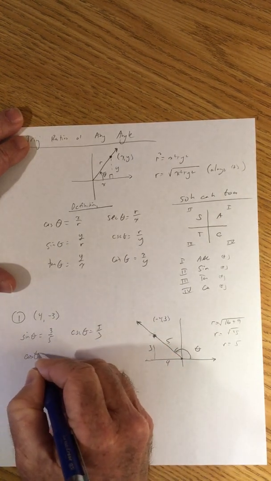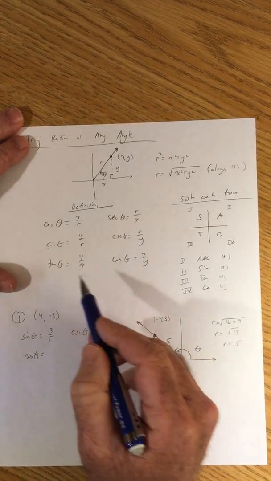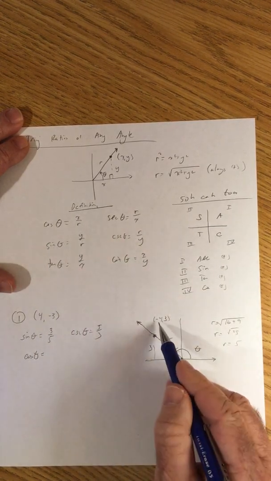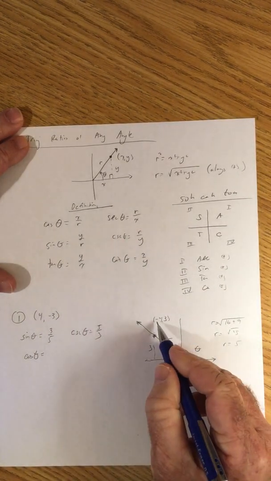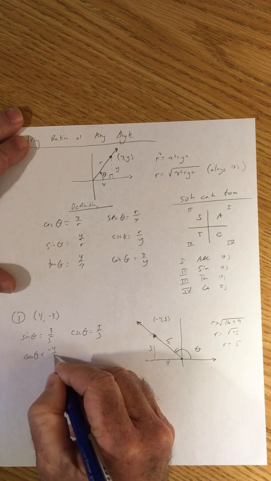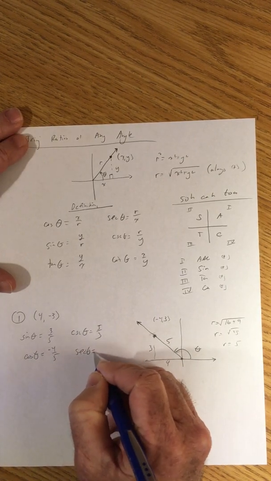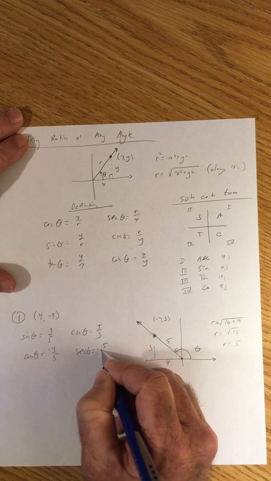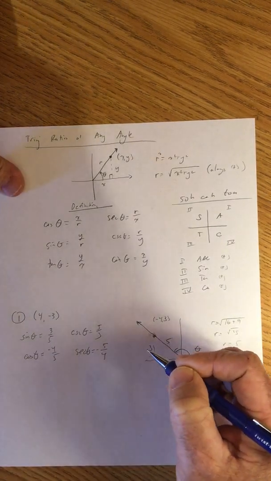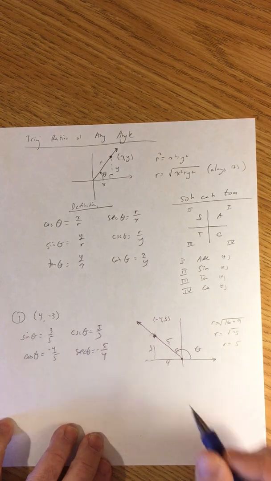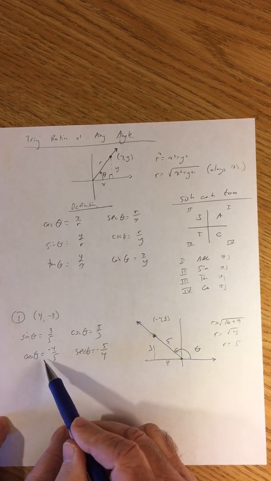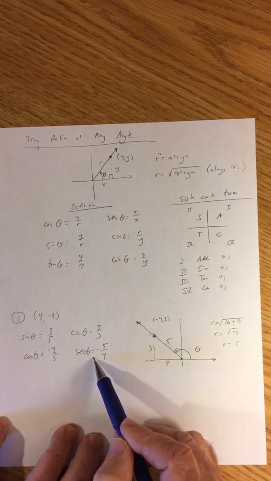Cosine theta. Now the cosine is defined as x over r. The x-coordinate here is negative. So that would be negative 4/5. And that makes the secant of theta negative 5/4. Now, an easy thing to remember is that if the cosine is negative, the secant will be negative.